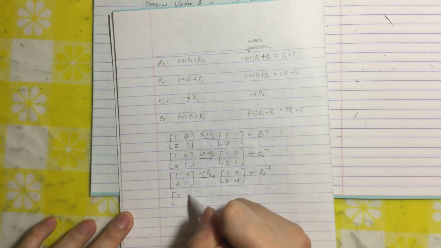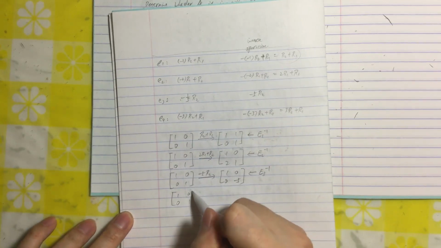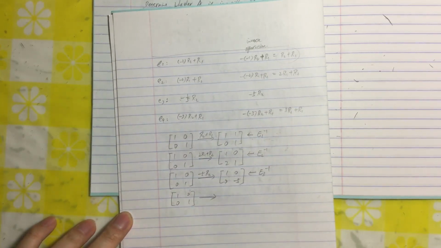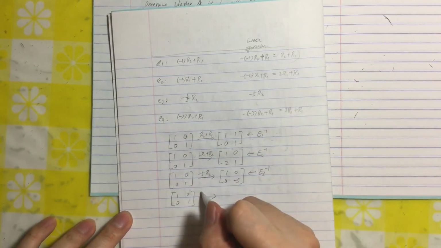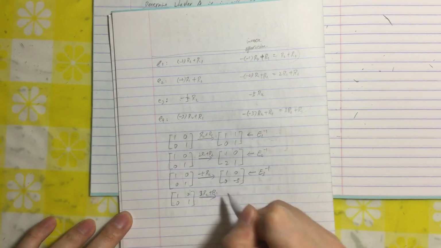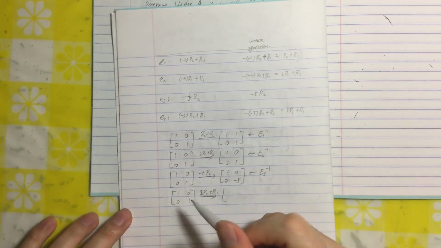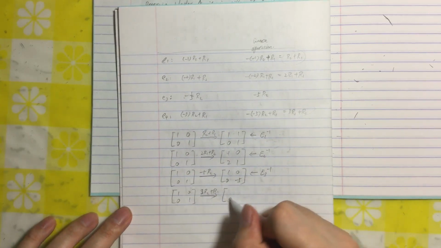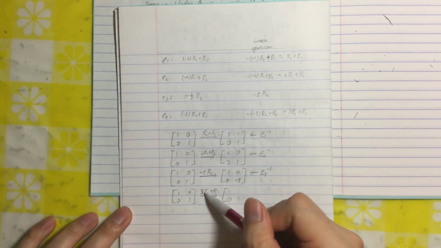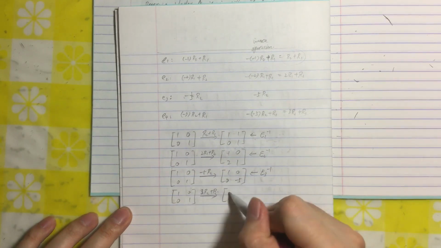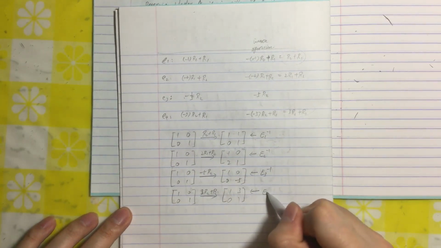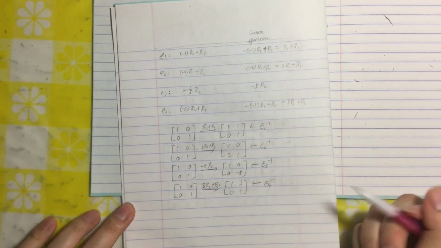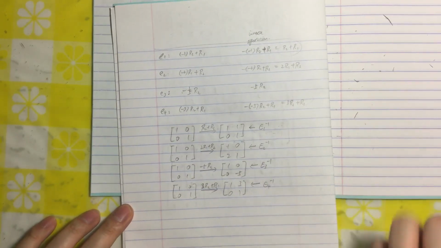Next, find the inverse of E4. Start from the identity matrix. Perform the inverse operation on the identity matrix. We get 3 times row 2 plus row 1. Row 2 stays the same. I get 1, 3. That's the inverse of E4. That's the inverse of E1, E2, E3, E4.